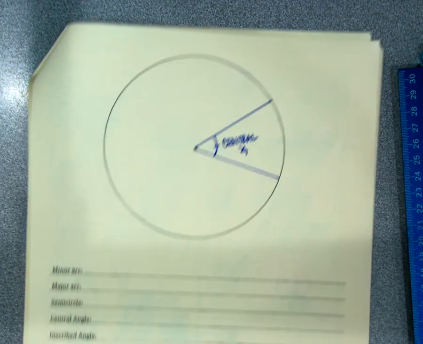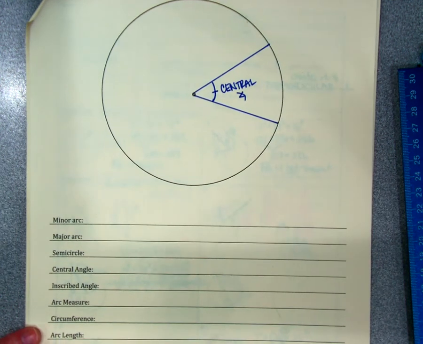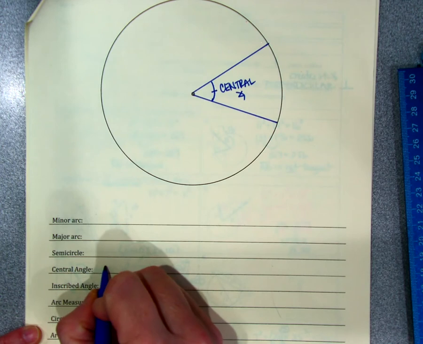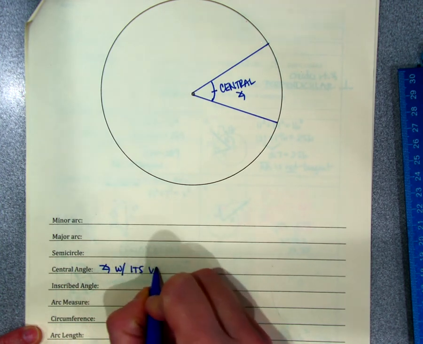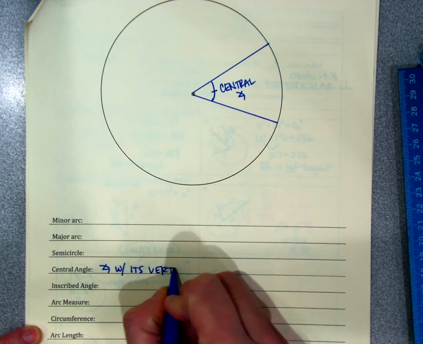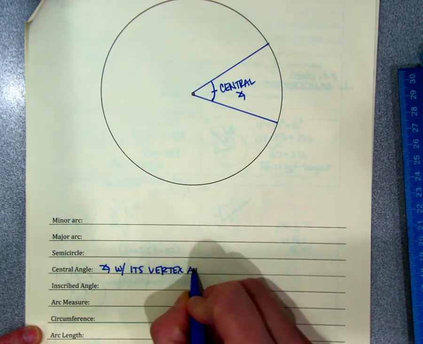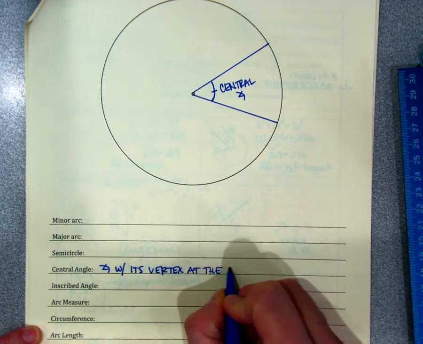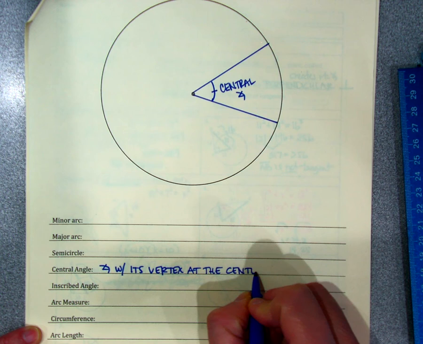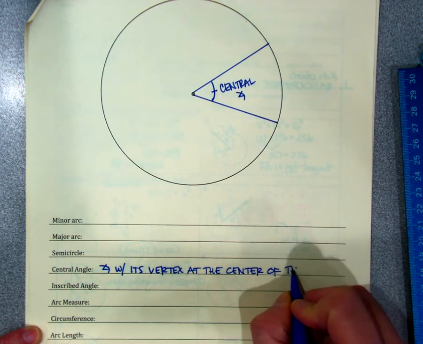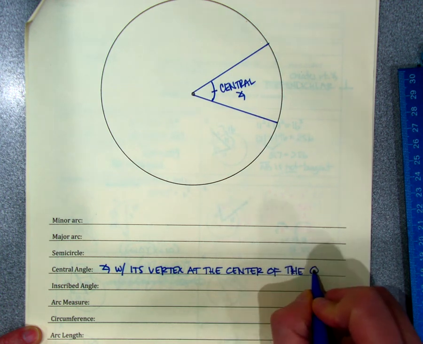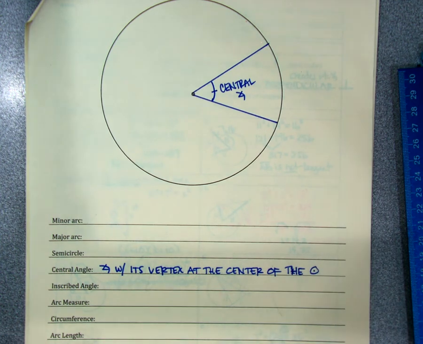So if you go down the bottom, a central angle is an angle with its vertex at the center of the circle. Okay.